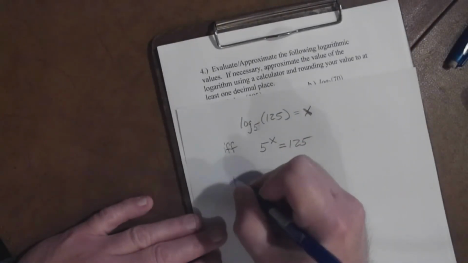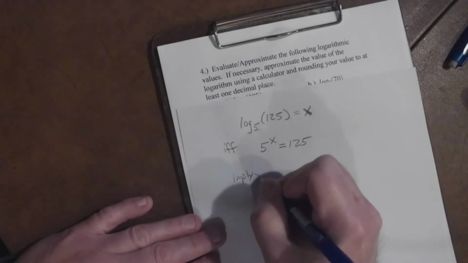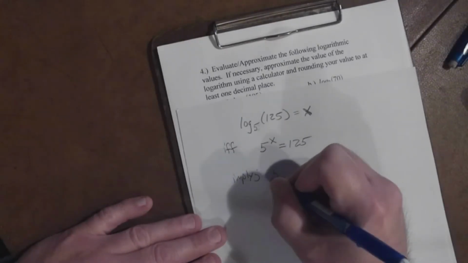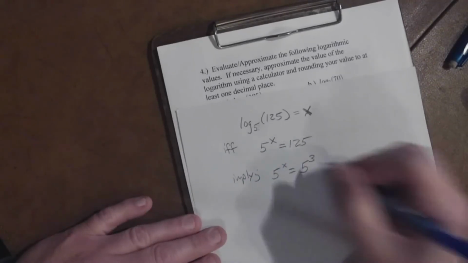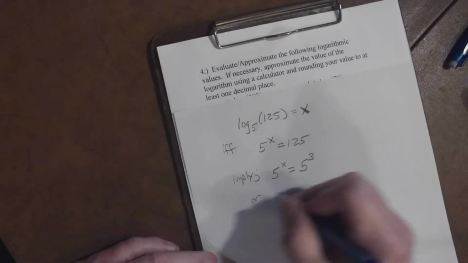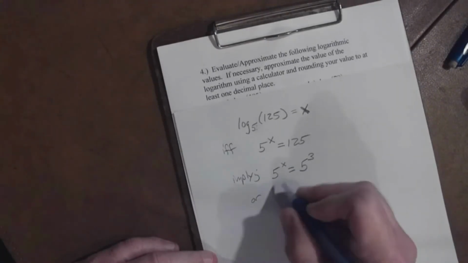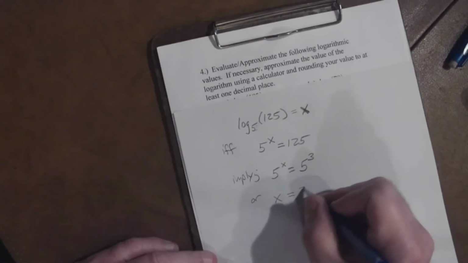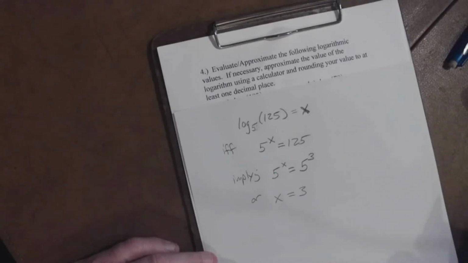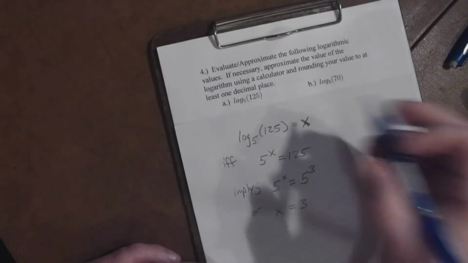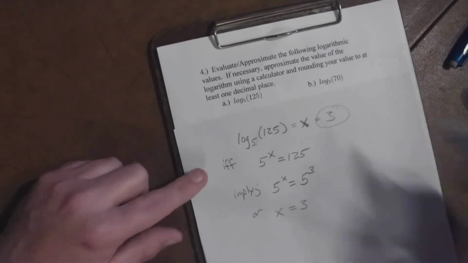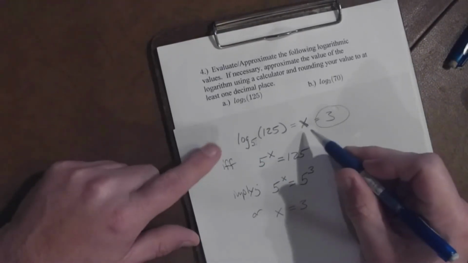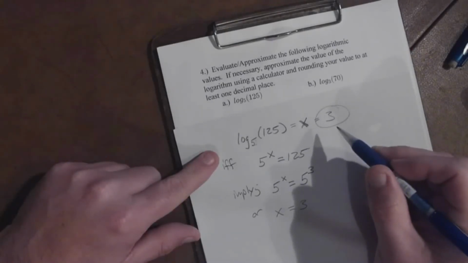Implying, if we think about it, 5 to the x power would be equal to 5 to the third power, or that the value of x would be equal to 3. The log base 5 of 125 is just the value of 3.